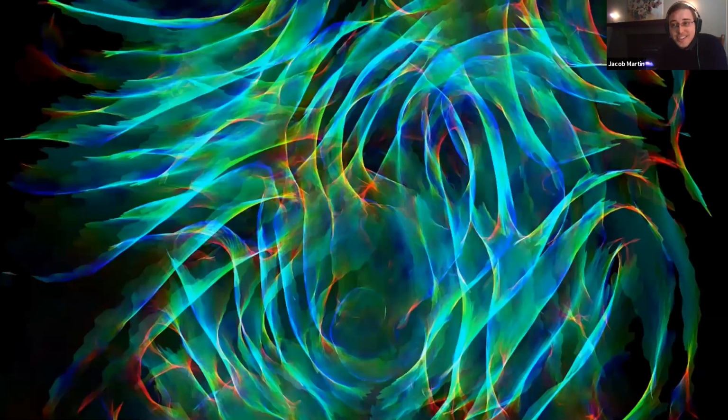And this is just a render that we did of this structure. We've colored it according to curvature. And I just want you to appreciate just how beautiful this structure is. And to think that this is in the burnt out wick of a candle is quite remarkable.